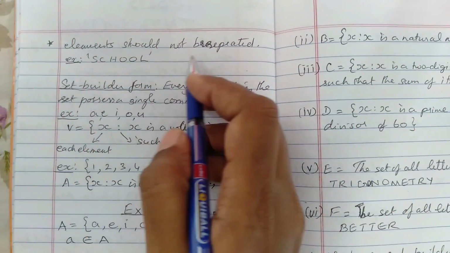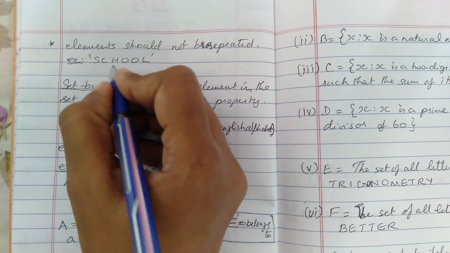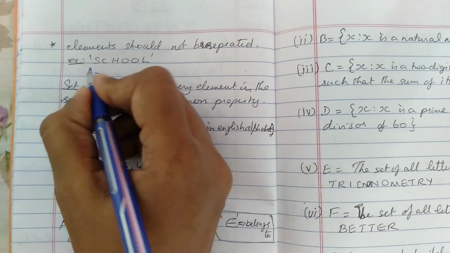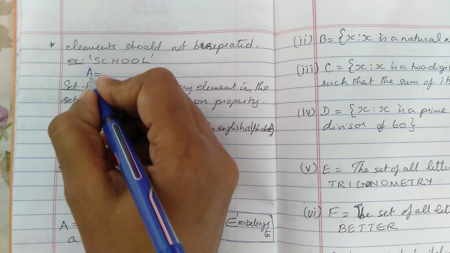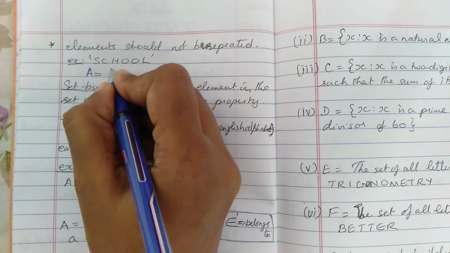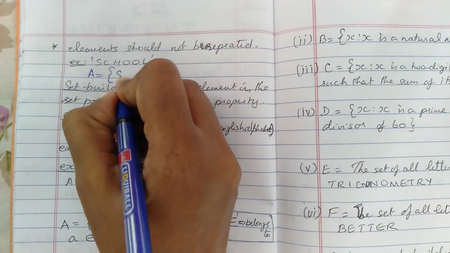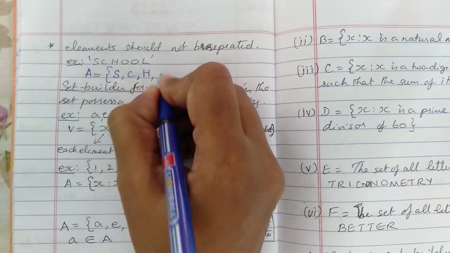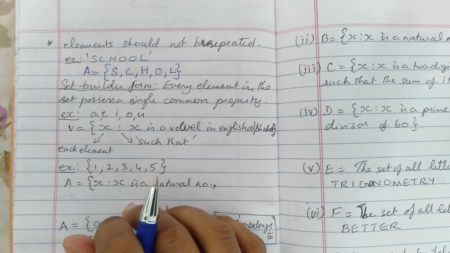The elements should not be repeated. For example, if you see school, it's written here. Now I am going to write this as a set. So I can write A is equal to, where A means a set is represented here. So I represent this set as A. Now I will be writing a brace here, and then I have to write S, comma, C, comma, H, comma, O, comma, L. Then close the brace.